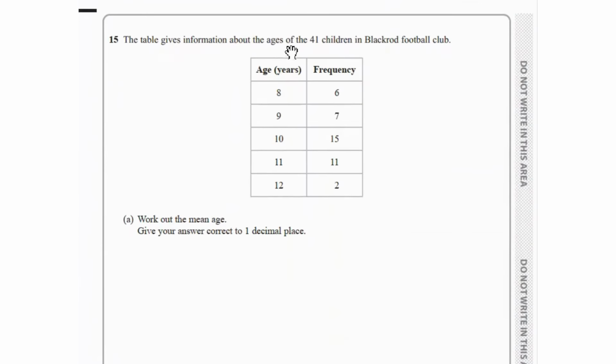The table gives information about the ages of the 41 children in Blackrod Football Club. Work out the mean age, giving the answer correct to one decimal place. So for mean, you multiply the age with the frequency and add it up for each of these rows.